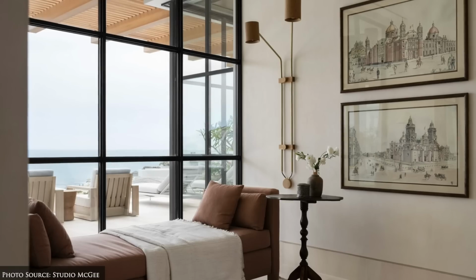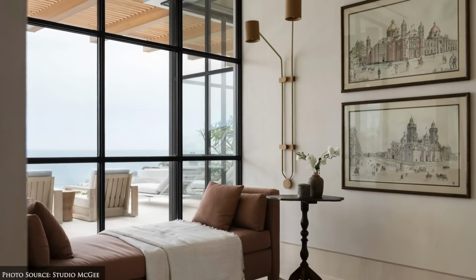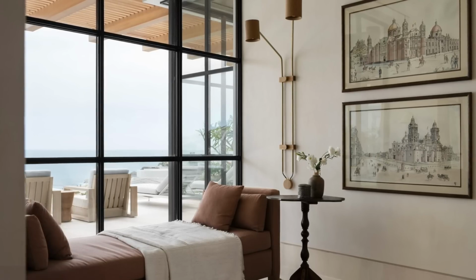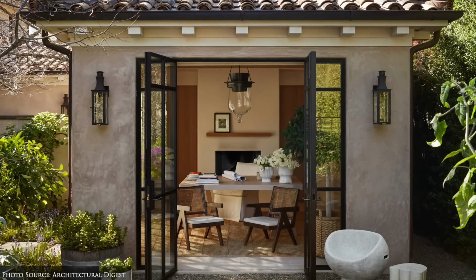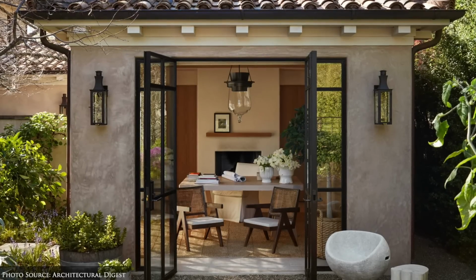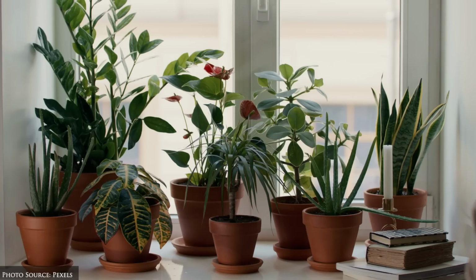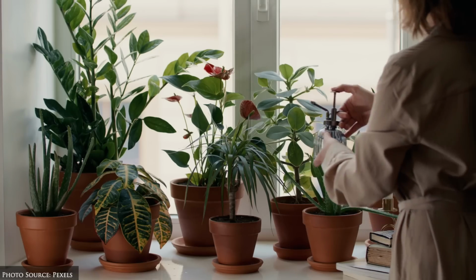Clean windows and mirrors. Maintain streak-free windows and mirrors to enhance light, luster, and cleanliness. Lastly, be sure to replace or care for any dying or wilted plants for a vibrant and fresh feel.